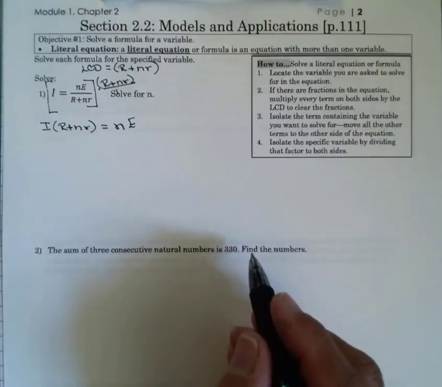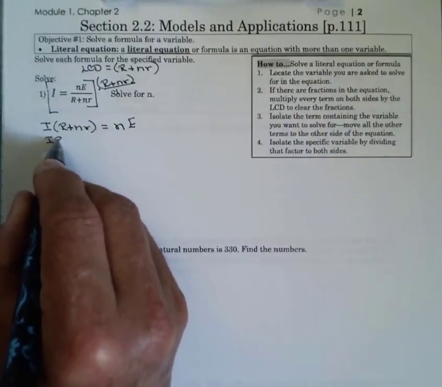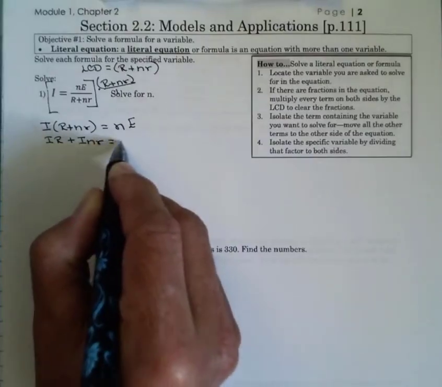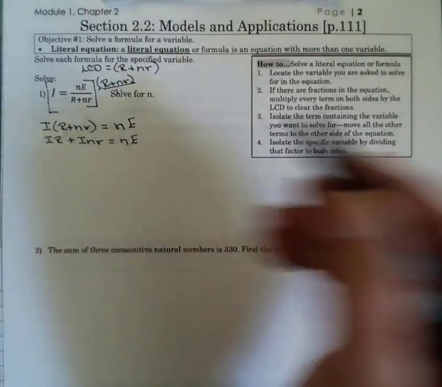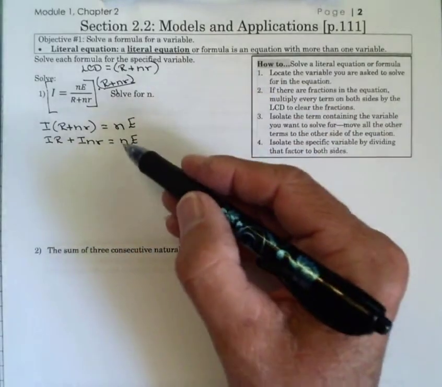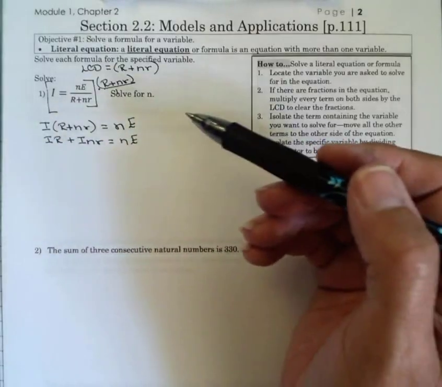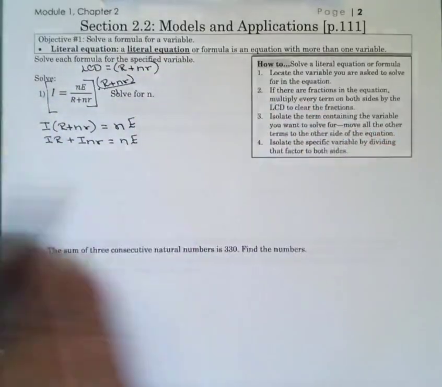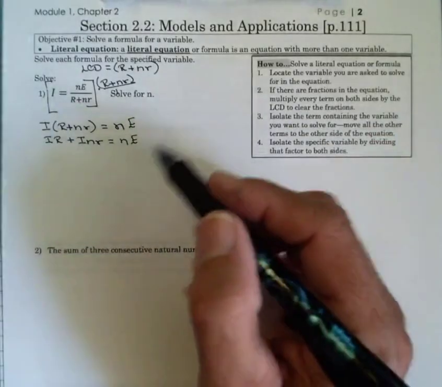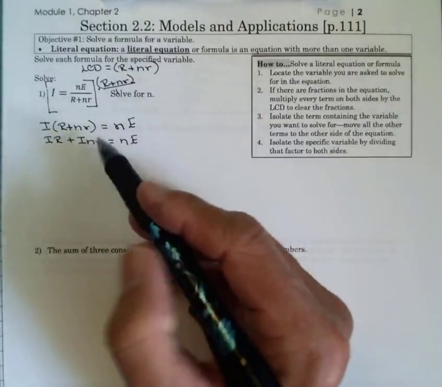Now, what do I do next? Well, let's distribute multiplication. We end up with I times r plus I times n times r, and that's equal to n times e. Now, let's see what we can do here. The next step, I have an I in both of these terms. I'm trying to decide how I can simplify this the best way. And what I would do normally is get rid of everything on one side except the variable term.